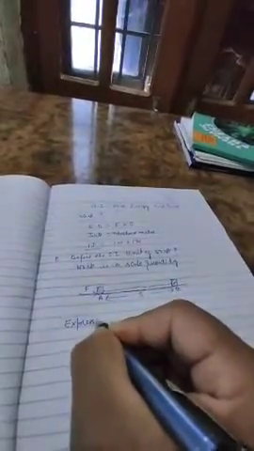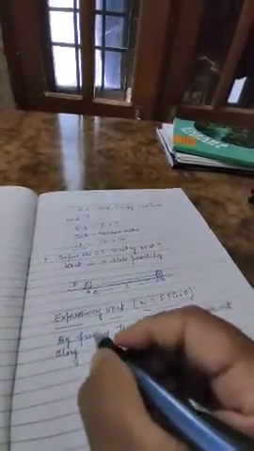Now move to the next, that is the expression of work. That is W is equal to Fs cos theta. Now we can find the work done by finding the component of displacement along the force.